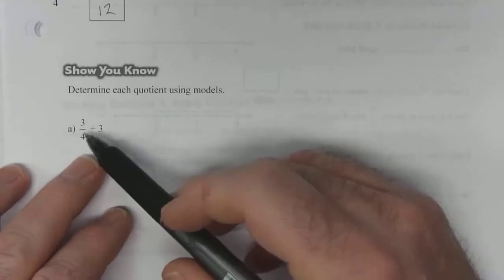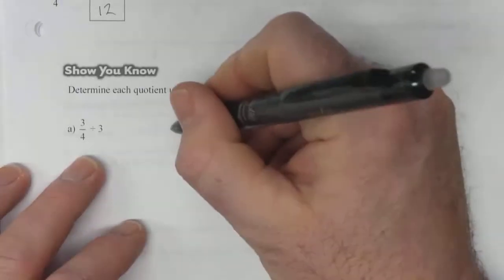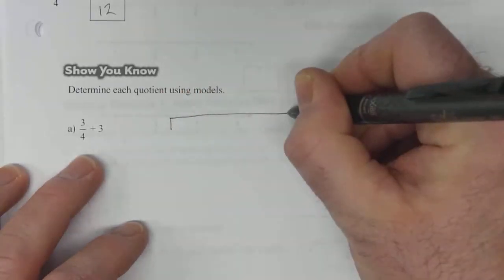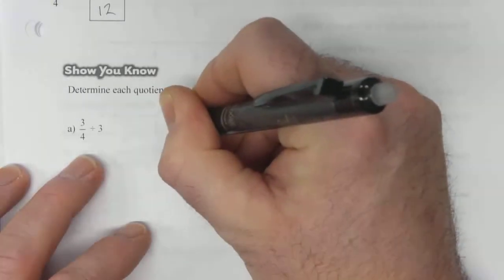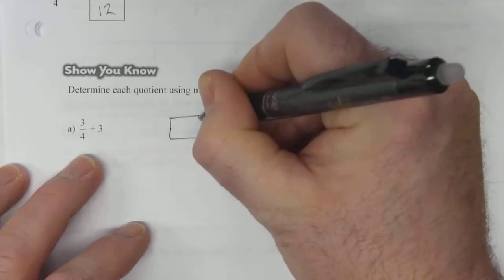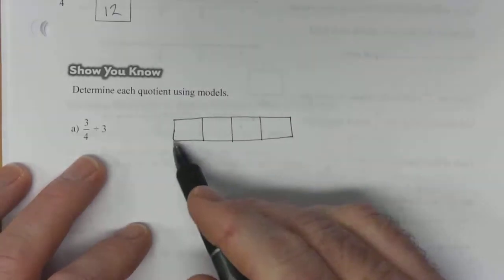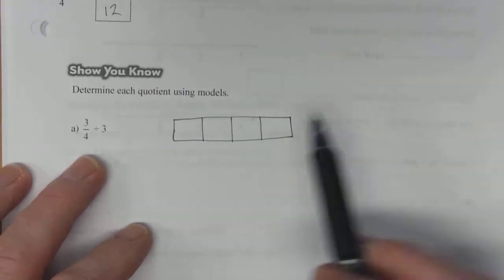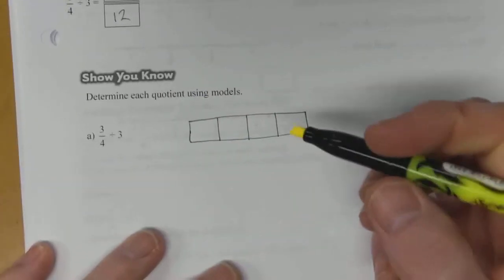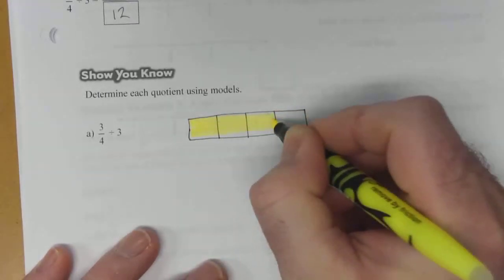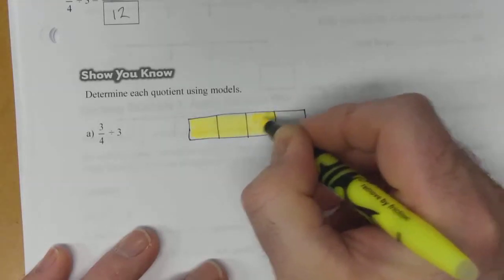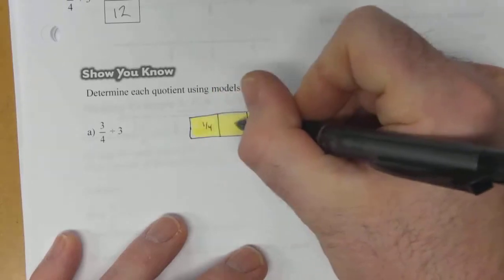We know we're going to use fraction strips to determine each quotient using models. We're given the fraction 3/4 divided by 3. So let's represent 3/4 to start with the fraction strip. We've got one whole strip divided into 4 pieces. 3/4 is that much. Each one of these is 1/4 in size.